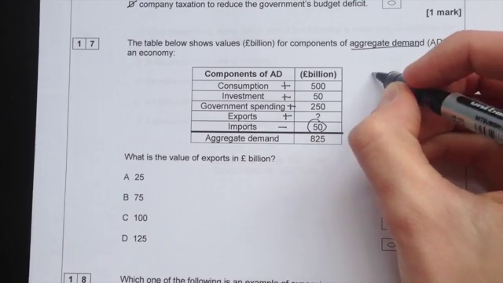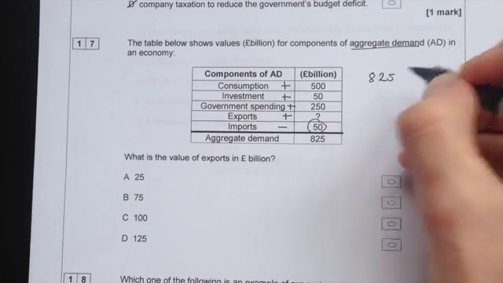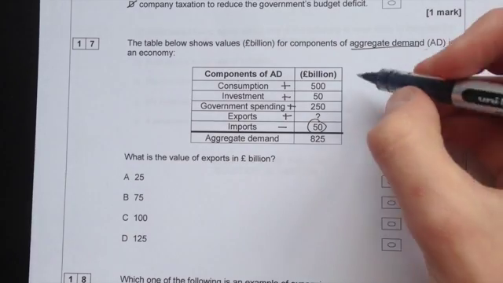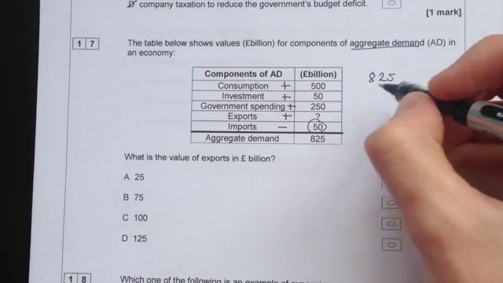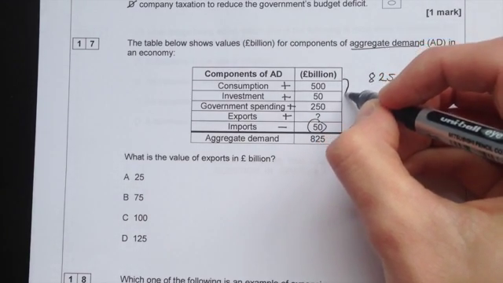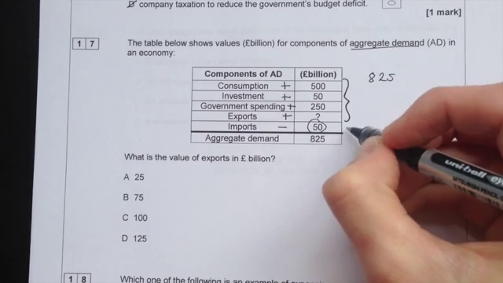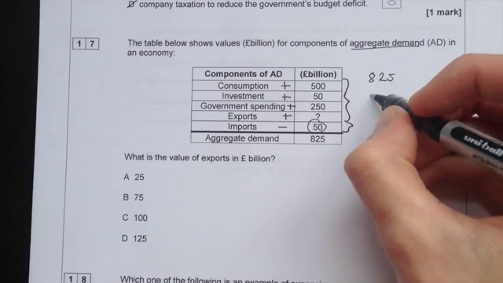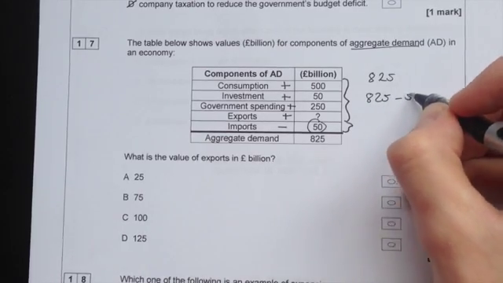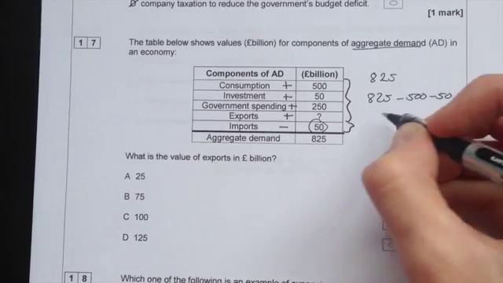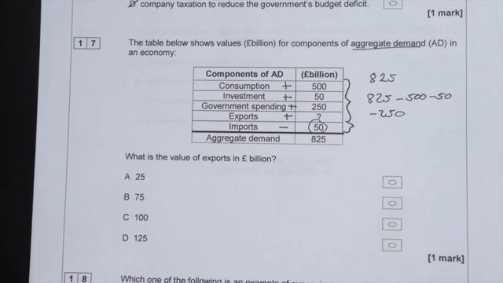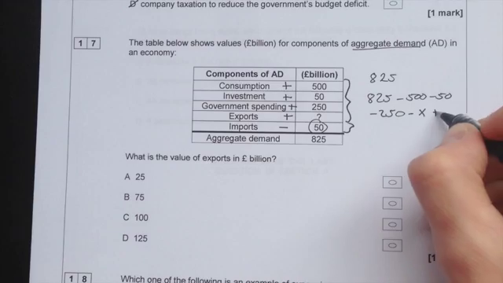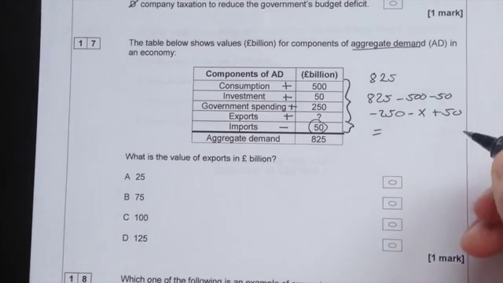So we know that AD is 825. And then we know our signs here, and we've got the figures here. So it would be a case of minusing these and adding this on. So we do 825 minus 500 minus 50 minus 250 minus x, plus 50 equals question mark.